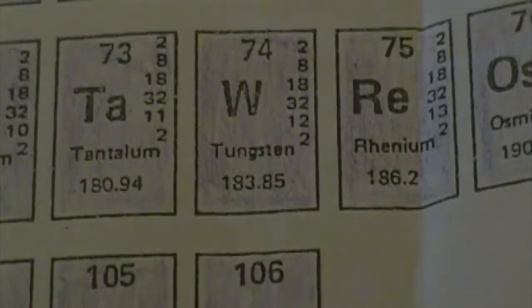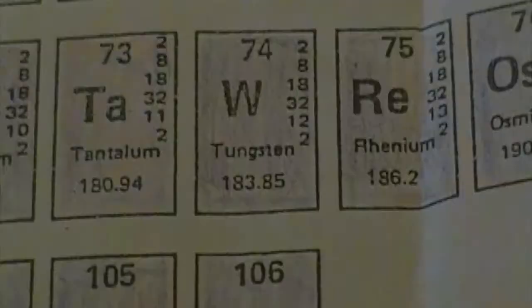That's pretty interesting. Tell me more about tungsten. Well, let's start with tungsten on the periodic table. That number at the top is its atomic number. This tells you how many protons, positively charged particles, and electrons, negatively charged particles, are in the atom. Tungsten has an atomic number of 74. Oh, that means it has 74 protons and 74 electrons. Exactly.